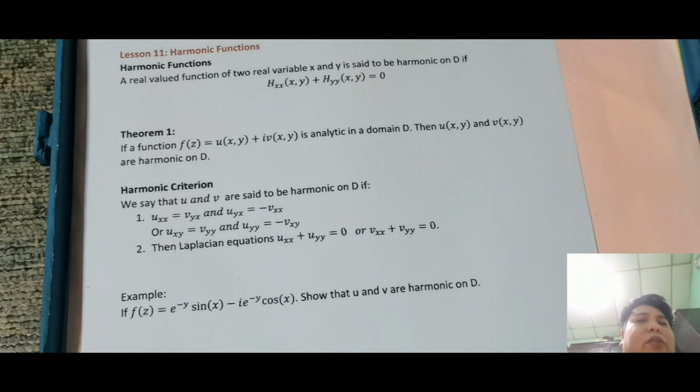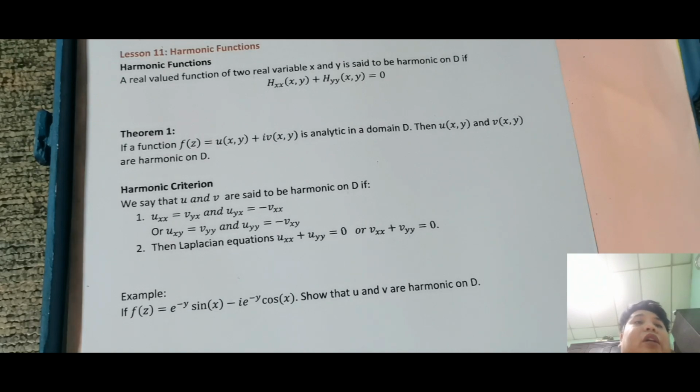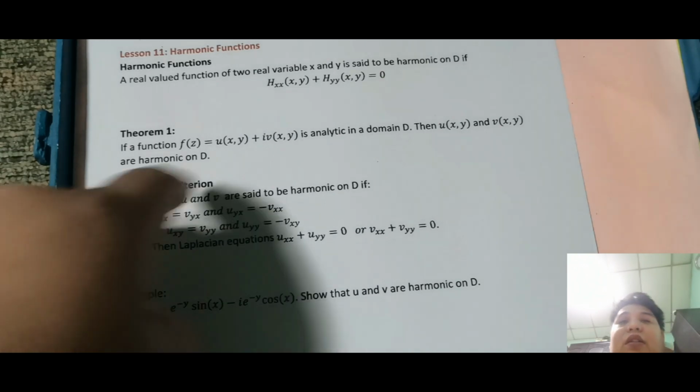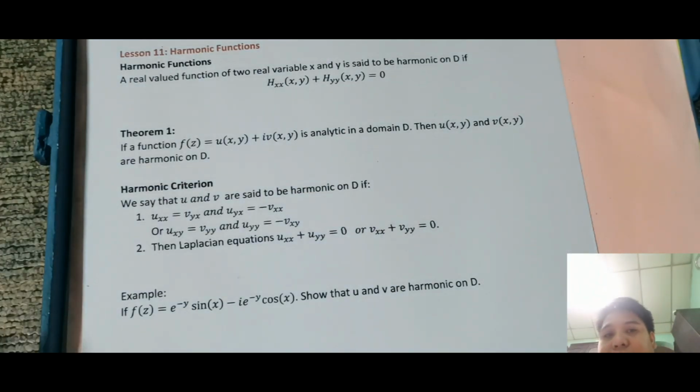So paano ba siya magiging harmonic function? So ito yung mga theorem na gagamitin natin. So let's have theorem number 1. If a function f of z is equal to u of x comma y plus iv of x comma y is analytic in a domain D, then u of x comma y and v of x comma y are harmonic on D. So ulitin ko lang, pag analytic daw siya sa D, then therefore siya ay yung u of x comma y and v of x comma y are harmonic on D.